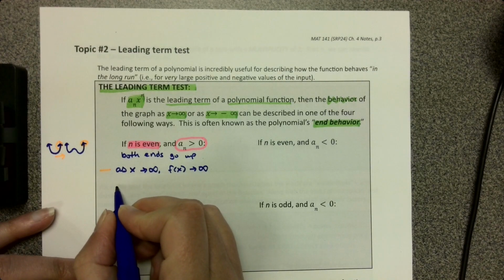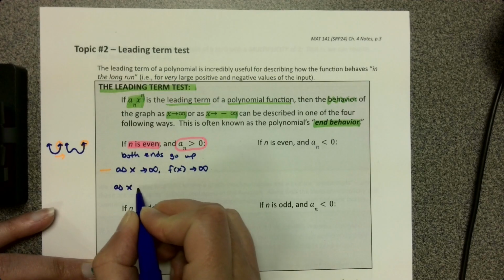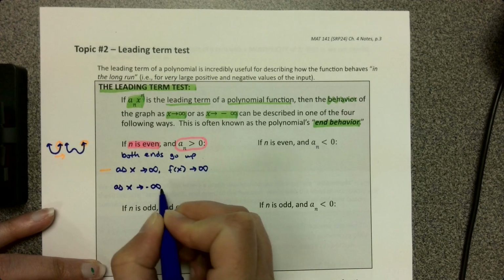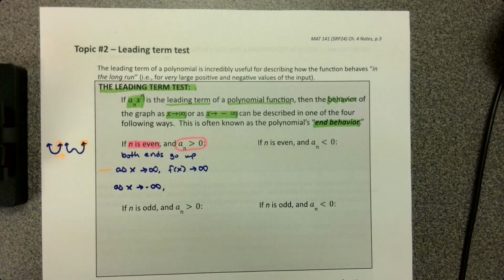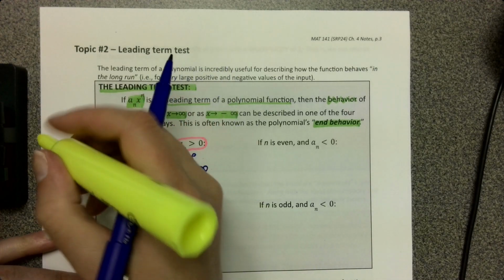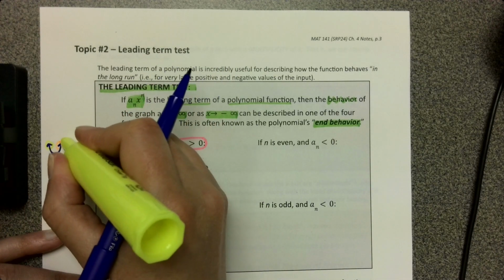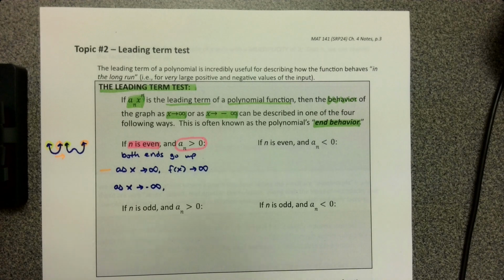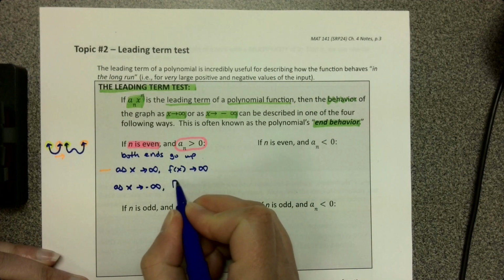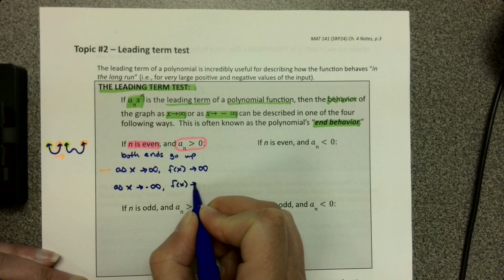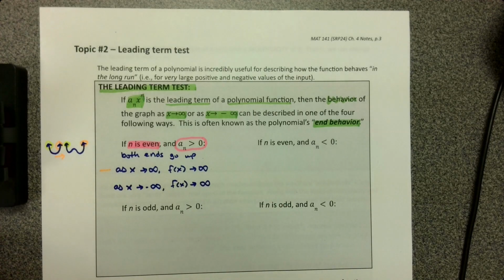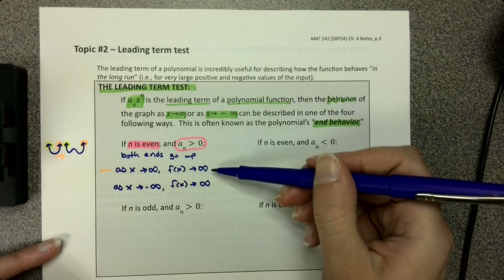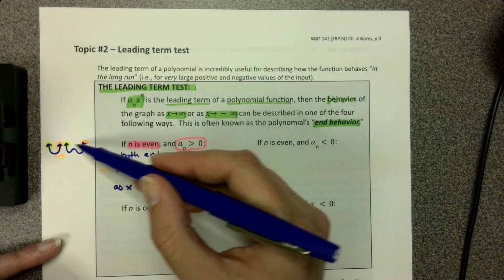The second is as x approaches negative infinity, so that's our left side. We'll see that on the left side, the graph also goes up. So on the left side, f of x also approaches positive infinity. It's going to approach positive infinity on both sides because the ends go in the same direction.